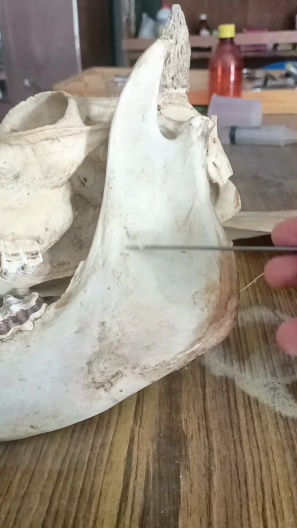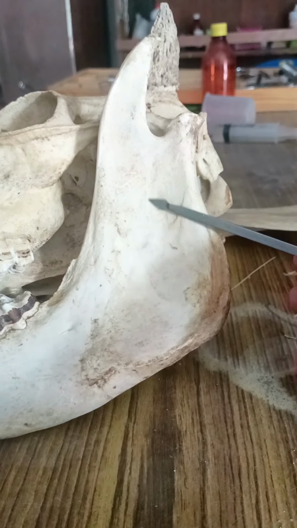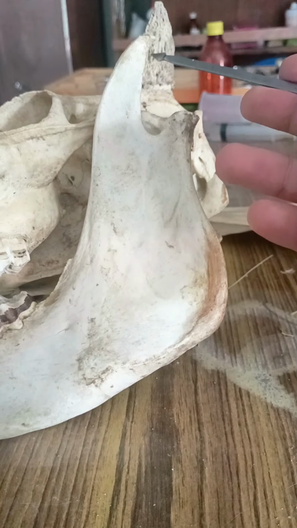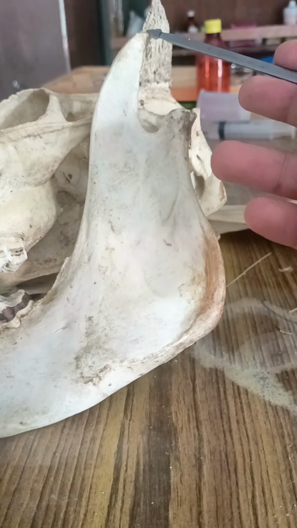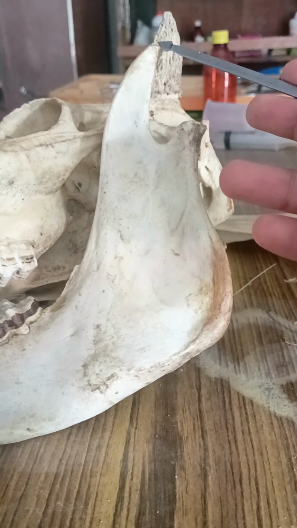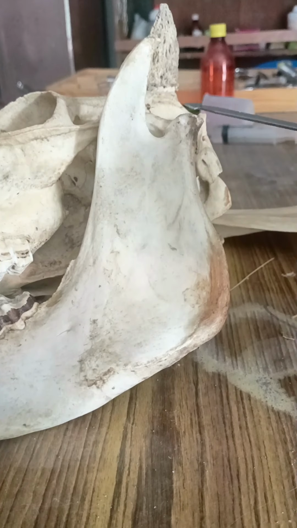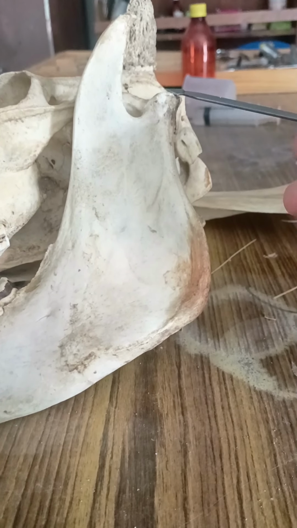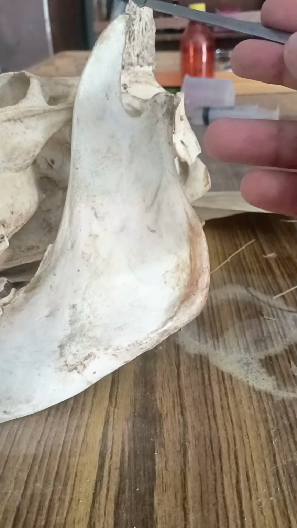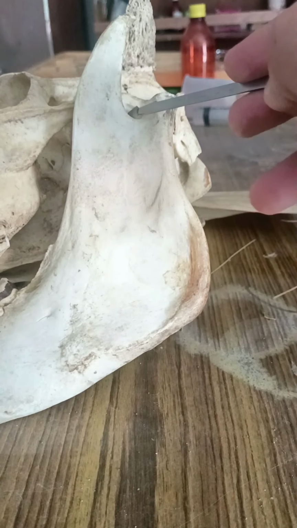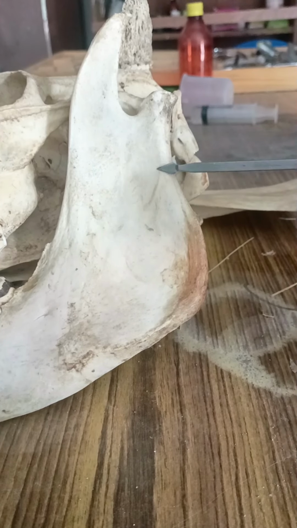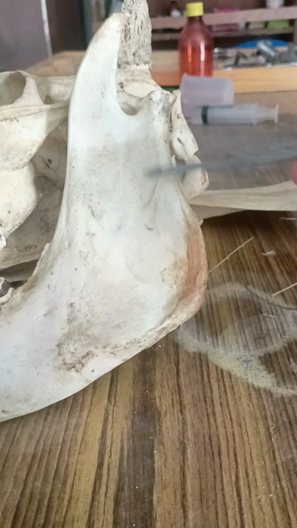Okay, now let's study about the vertical part of the mandible. This is the vertical part of the mandible, which is called the ramus. At its upper end or dorsal end, we can see the coronoid process, which articulates with the temporal fossa of the skull, while this is the condylar process, which articulates with the squamous part of the temporal bone. Between the coronoid process and the condylar process, we can see a notch. This is the mandibular notch, and just below this part, we can see the neck.